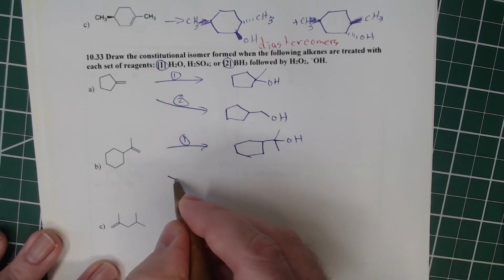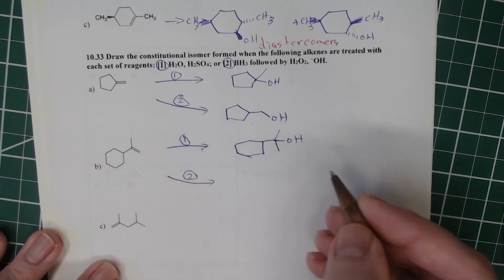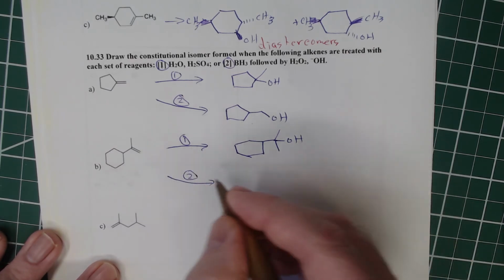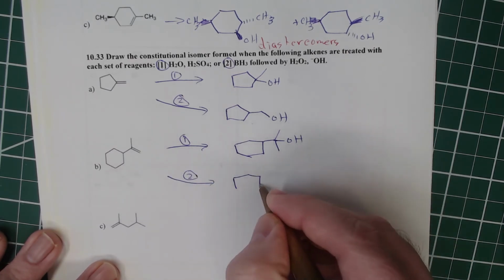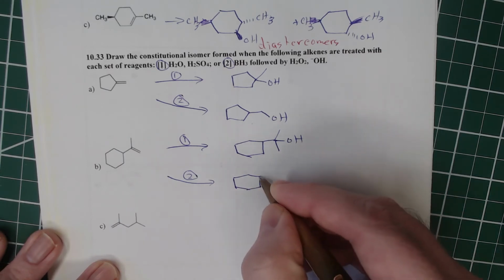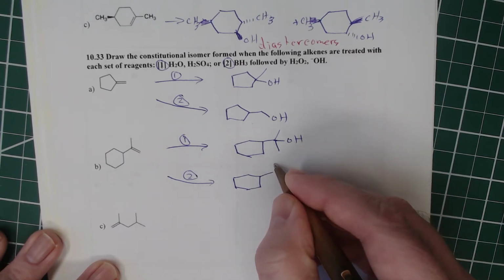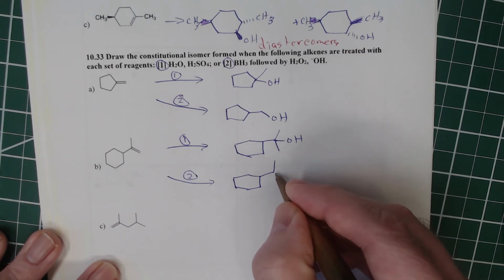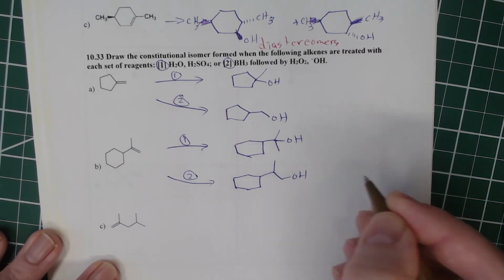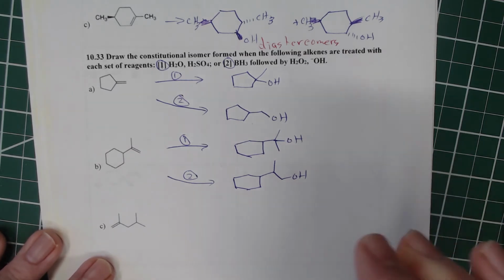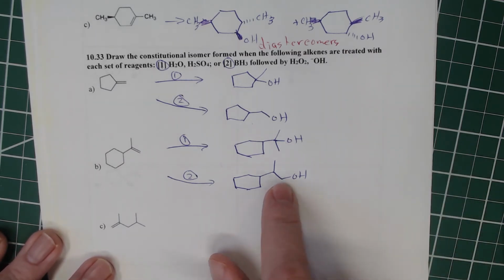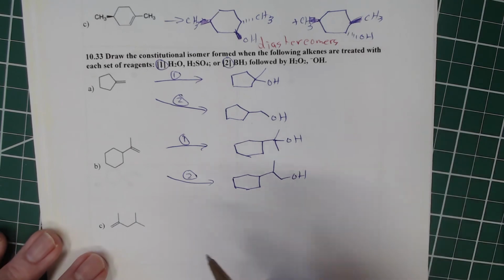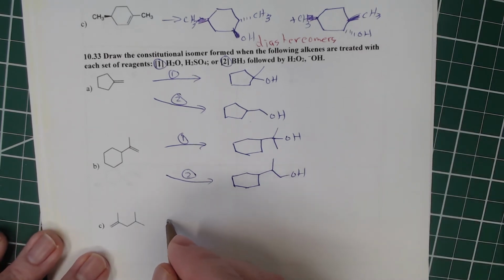As far as our other pathway, in this one, we get anti-Markovnikov addition. So the hydrogen goes to the more substituted carbon, and the OH ends up on the less substituted carbon. And so we get this. And these are, of course, constitutional isomers of each other.